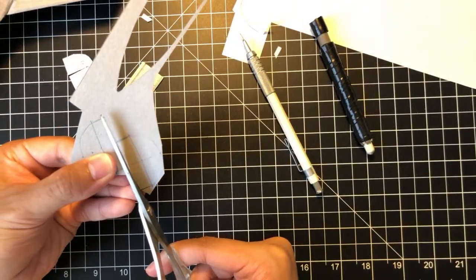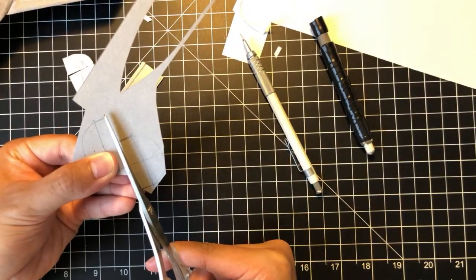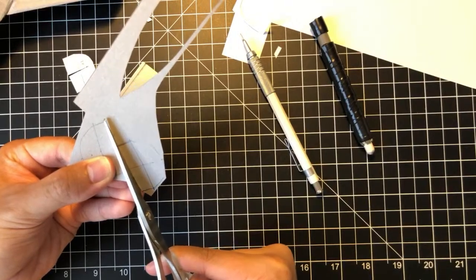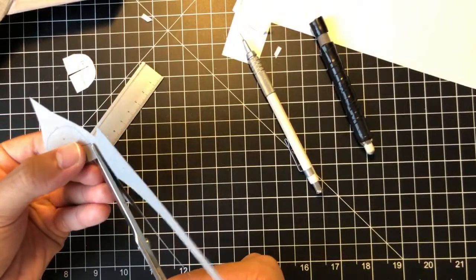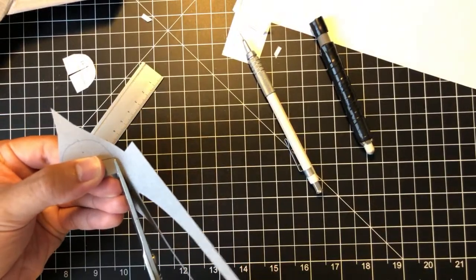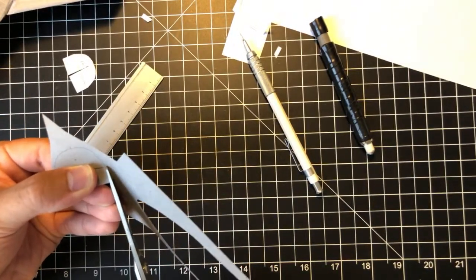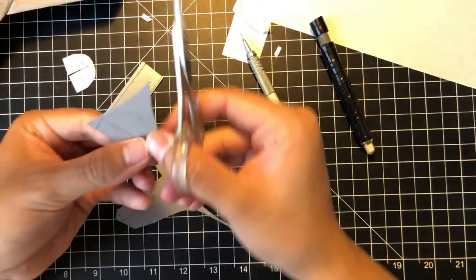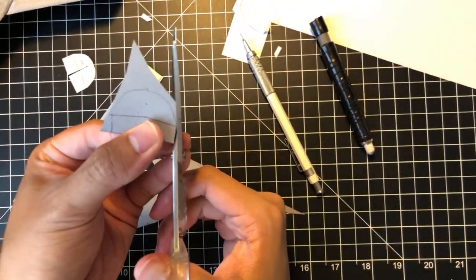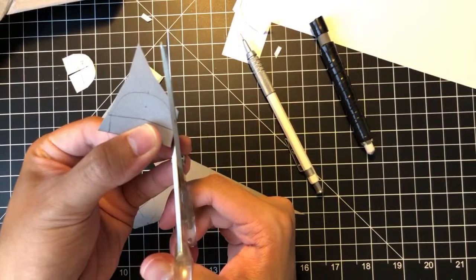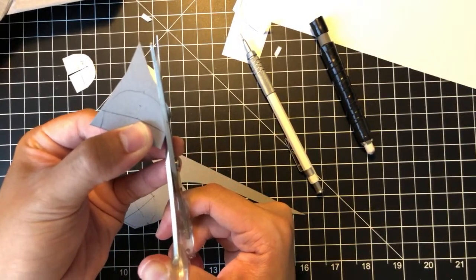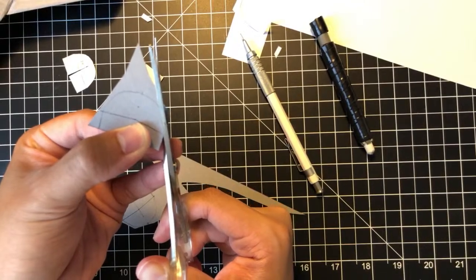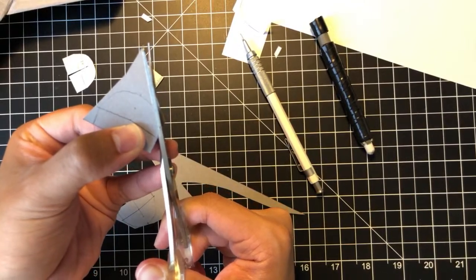So, finding good, efficient ways to do things. Alright, so I'm just closely following this shape right here.